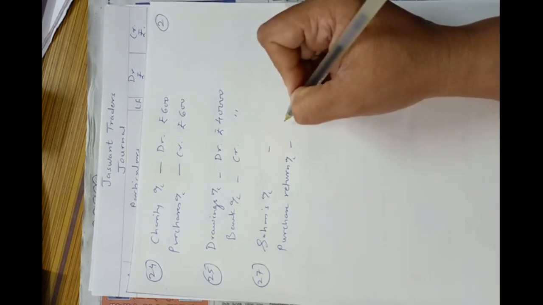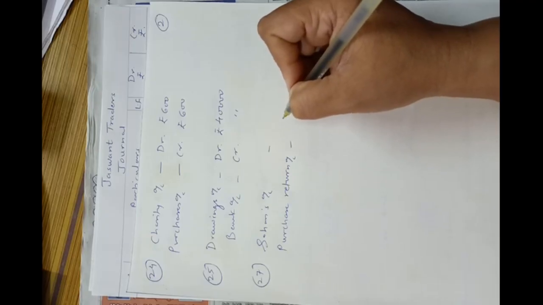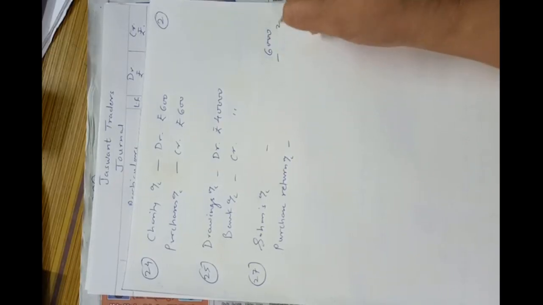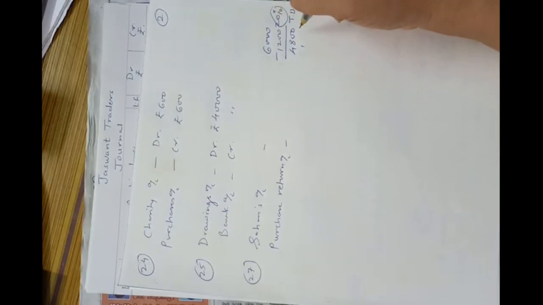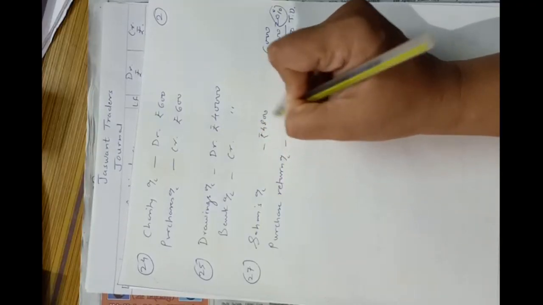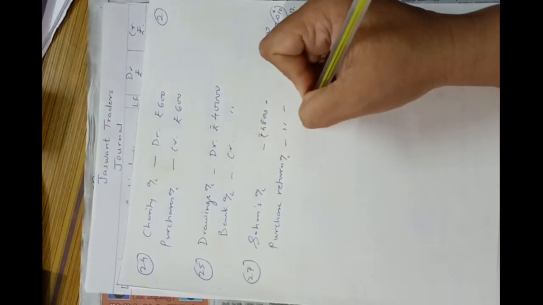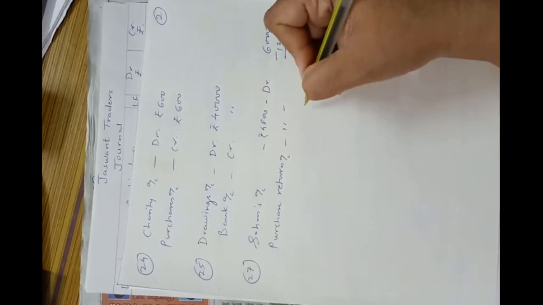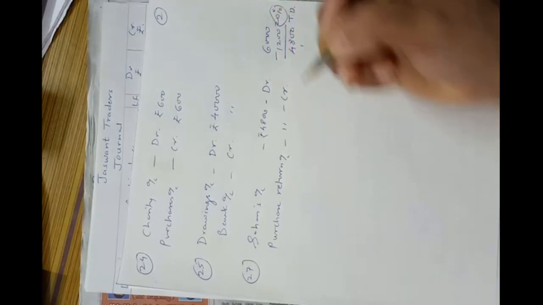And now the amount. They told us that list price is rupees 6,000, but he has allowed us 20% trade discount. So we have to reduce 20% from 6,000. So 6,000 minus 20%, that is 1,200, so amount will be 4,800. Goods are worth rupees 4,800, and the amount of this entry will be rupees 4,800. And now debit and credit. On 27th April, Sohan's account will be debited because debit the receiver, and purchase return account will be credited.